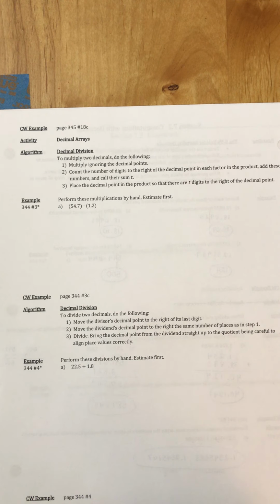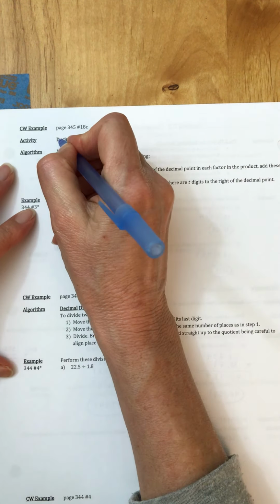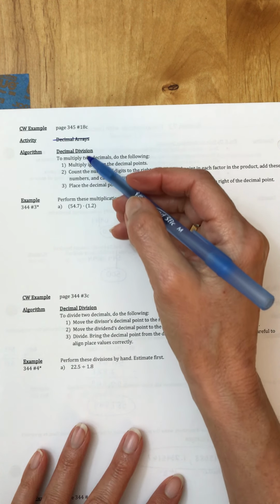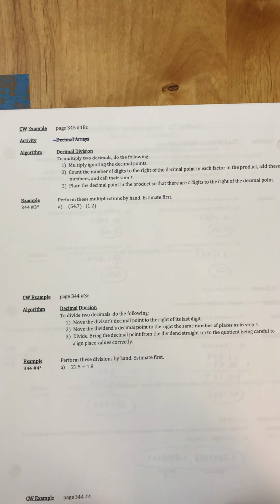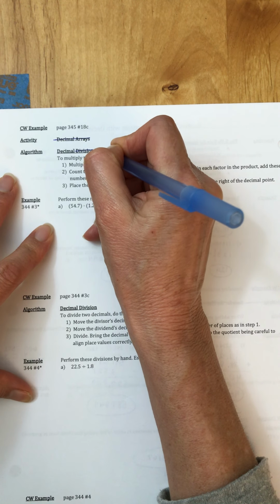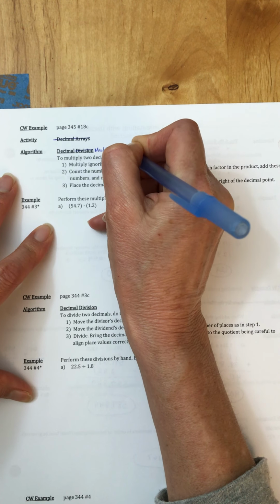All right, so welcome back to 7.2, page 2, and go ahead and pause the video, do your classwork. We're not going to do the activity on decimal arrays. Then after your classwork, go ahead and read about decimal division, and then come back and we'll do decimal, ooh, that should say multiplication, shouldn't it? We'll do decimal multiplication when you come back.